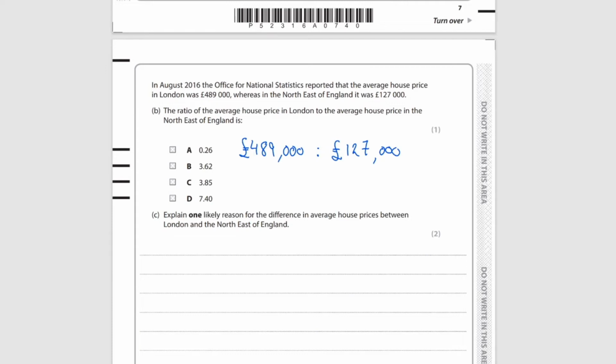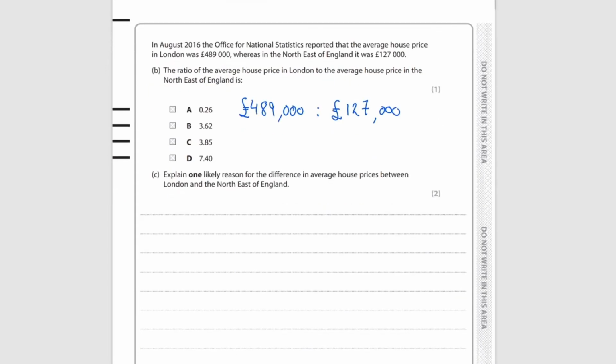Okay, so here we have the figure, and what we want to do is calculate what that ratio is. The ratio is going to be calculated by making it 1 to whatever that is. So if I need to make this 1, I have to divide it by 489,000. So this I need to divide by 489,000 as well.